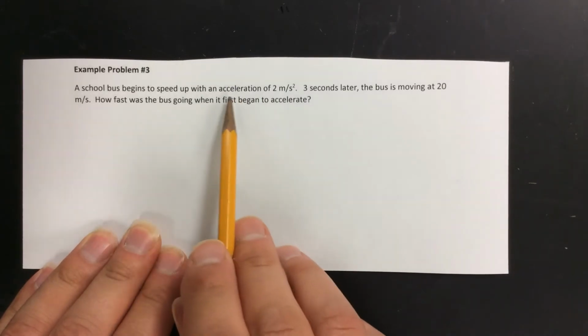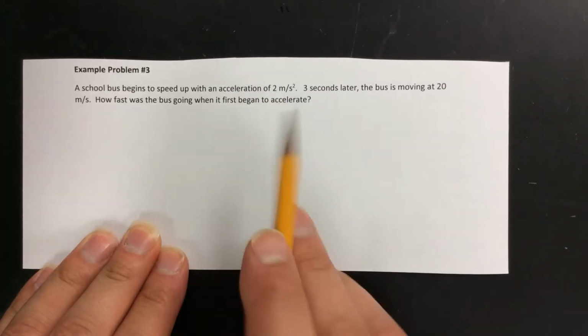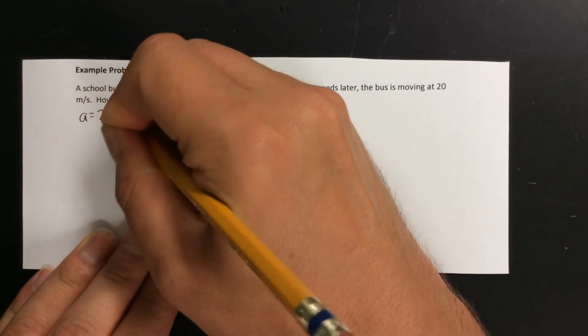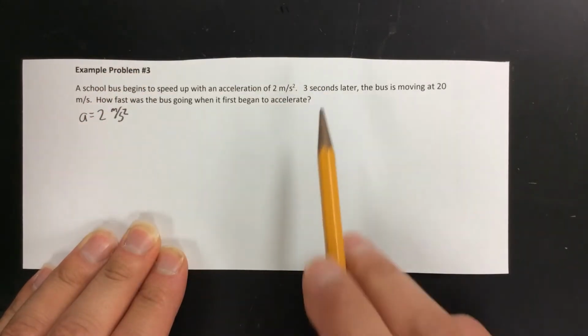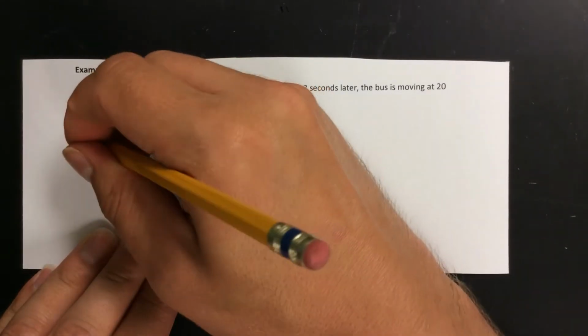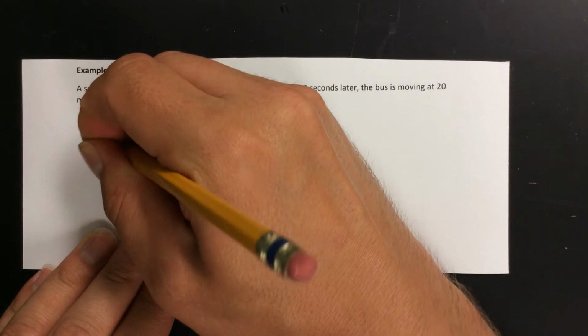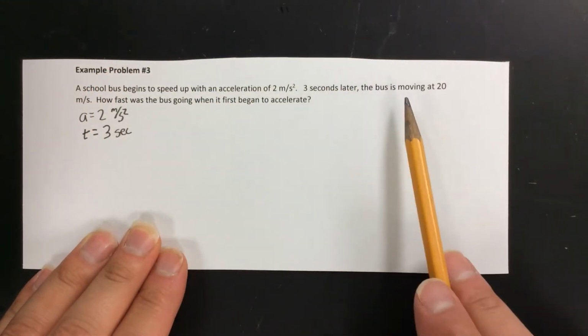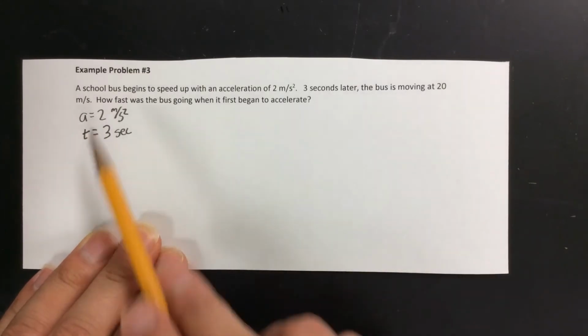It says it speeds up with an acceleration of 2 meters per second squared. So we know A equals 2 meters per second squared. Then it says 3 seconds later. Well, seconds measure time. So T equals 3 seconds. It says 3 seconds later, the bus is moving at 20 meters per second.